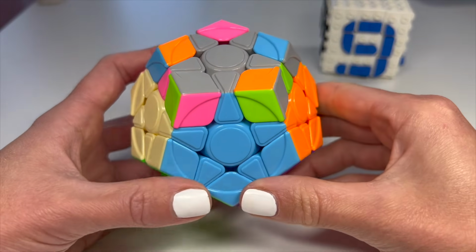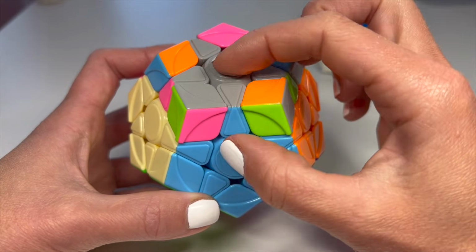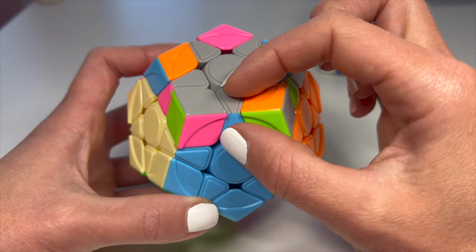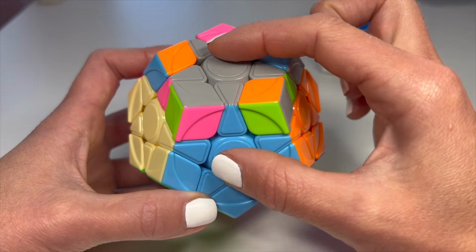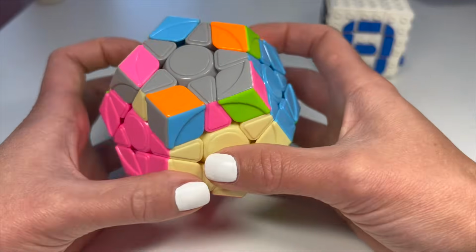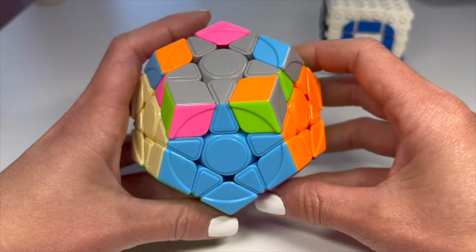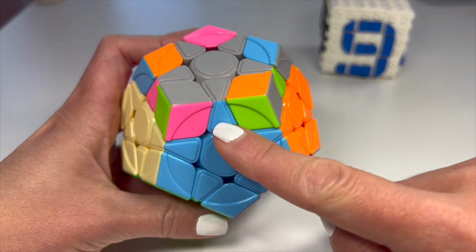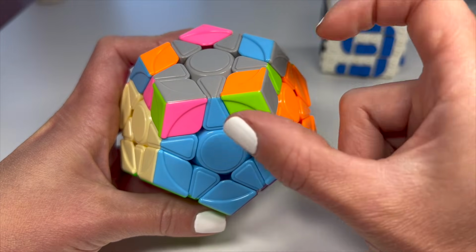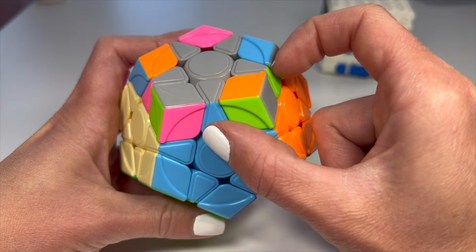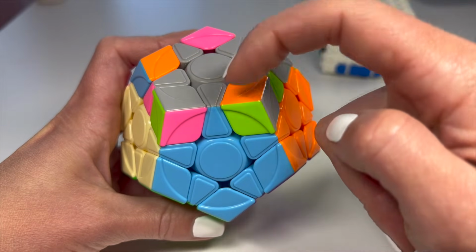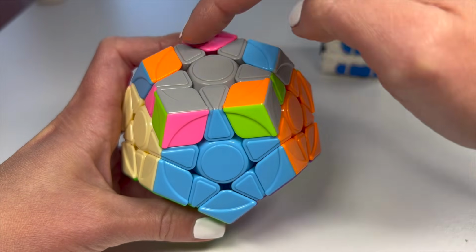At this step, we solve the gray edges. For example, this edge is in its place because it's blue and gray and placed between blue and gray centers. We go through the next steps. If we have only one correct edge, then apply the algorithm and get two correct edges next to each other. Do the algorithm one more time and get all correct gray edges.